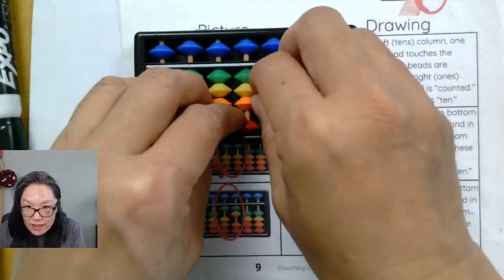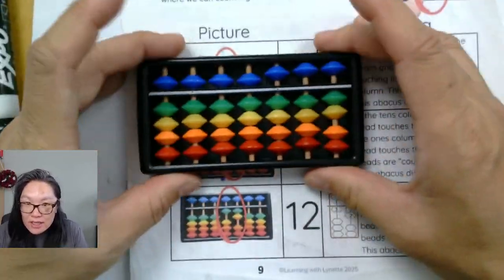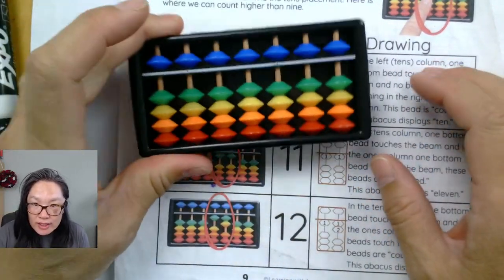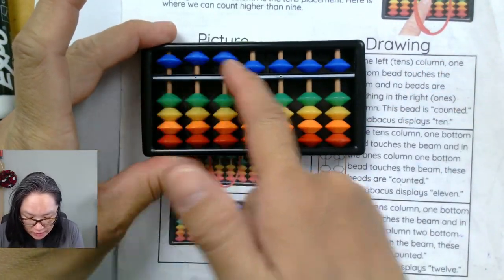So you don't want to be aggressive, and you don't want to just keep smashing it down. Because even if you smash it down, then your whole numbers will be gone. Okay, so you don't need to do that. Just need to be gentle, right?